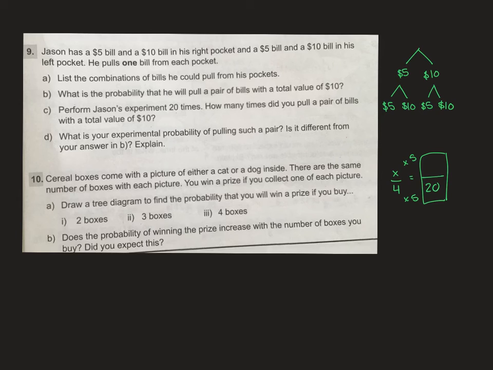Question 10 tells you that cereal boxes come with a picture of either a cat or a dog inside, and there are the same number of boxes with each picture. You win a prize if you collect one of each picture. So, draw a tree diagram to find the probability that you will win a prize if you buy 2 boxes, right?